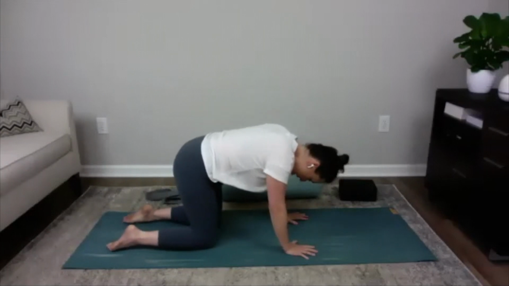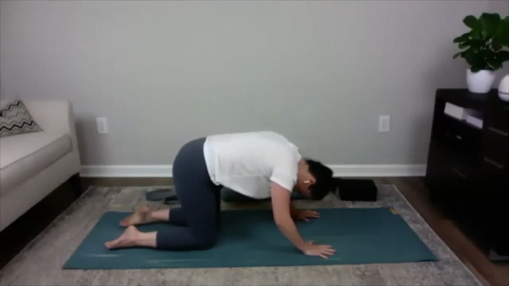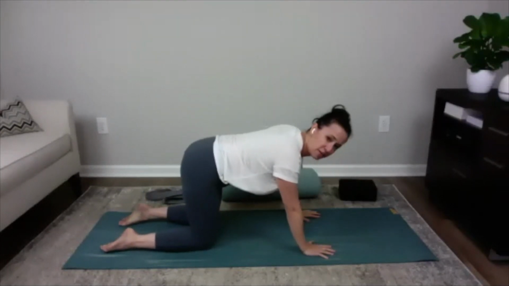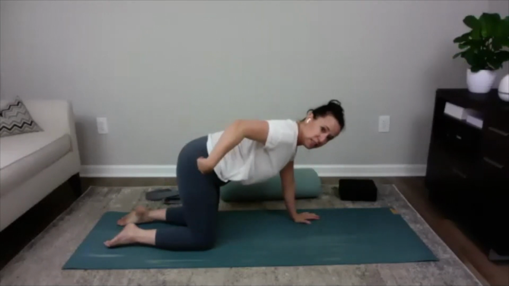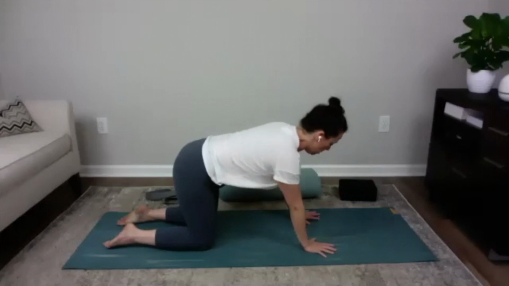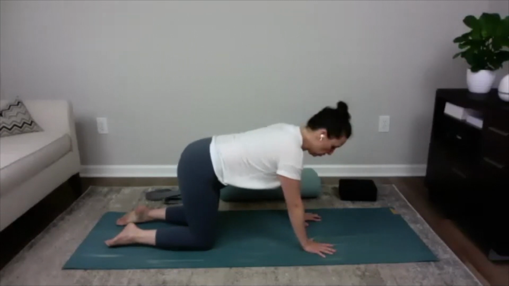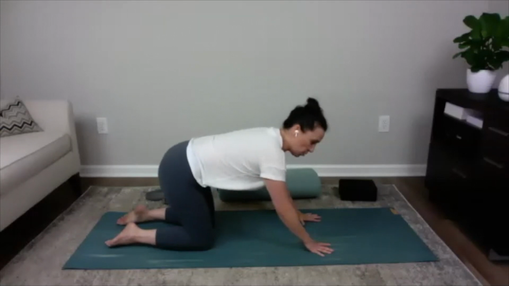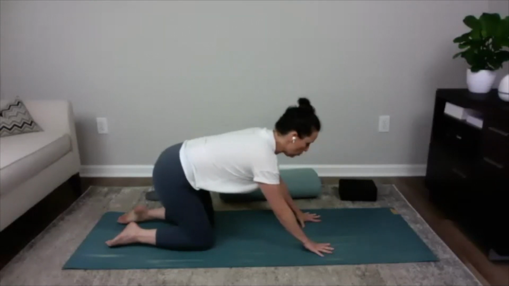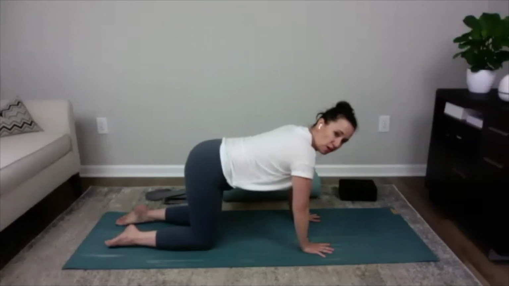So go ahead and get your knees hip distance. Look behind, make sure your feet and your ankles are so that you cannot see them, in line with your knees, and then stack your hips directly on top of your knees. Walk your hands forward so that your wrists and elbows are underneath your shoulders. Index fingers forward, thumbs all the way inwards, and then spread out those outer 3 fingers.